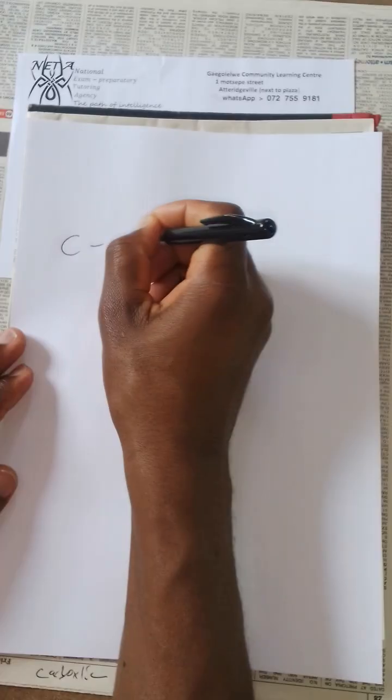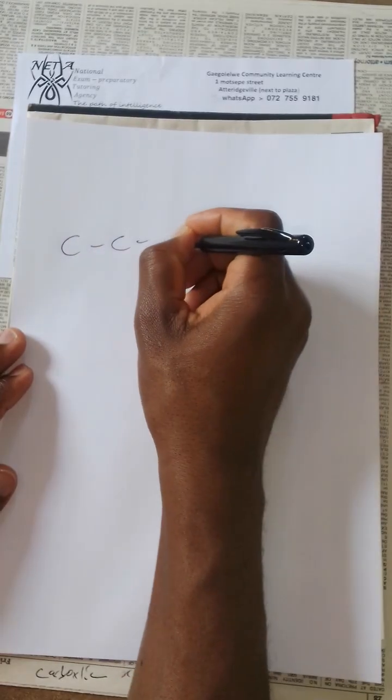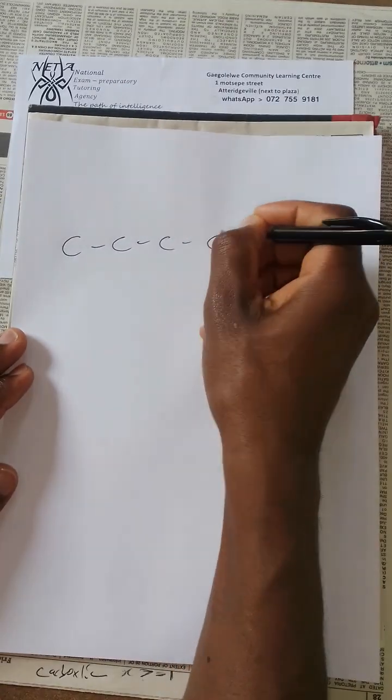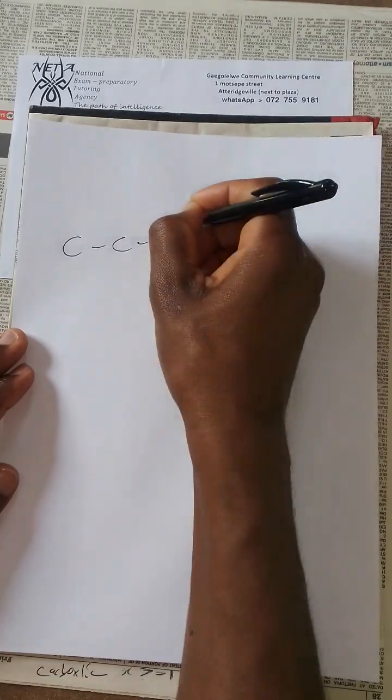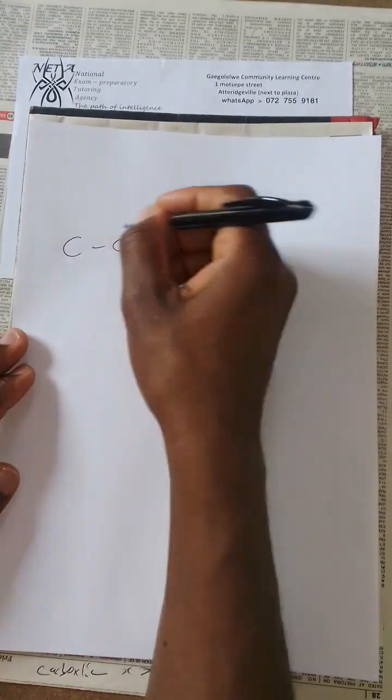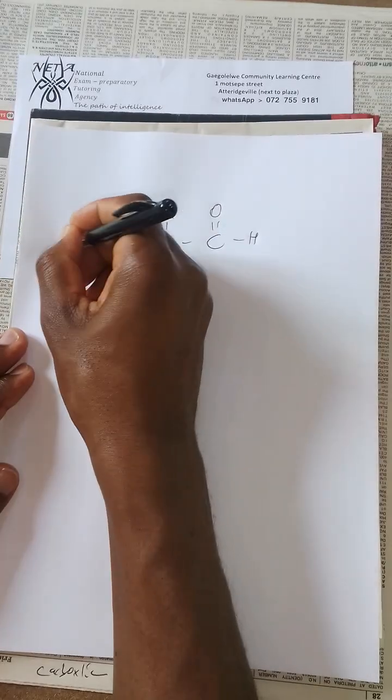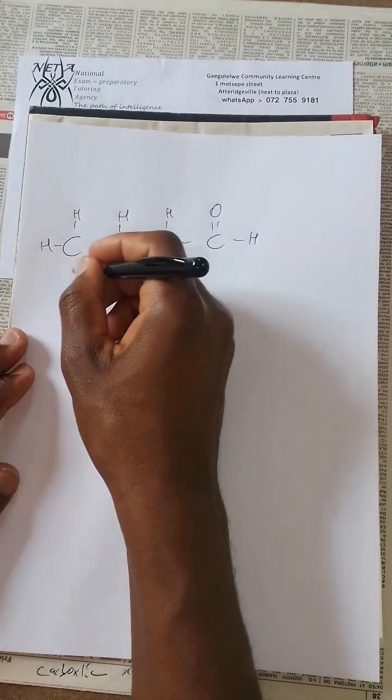Now, let us check another structural formula that is a little bit similar to the one that we were dealing with.